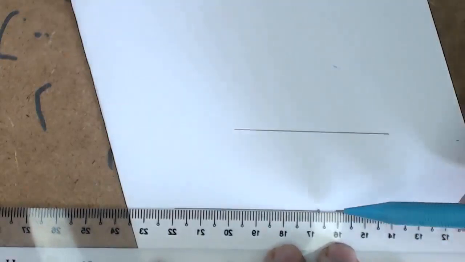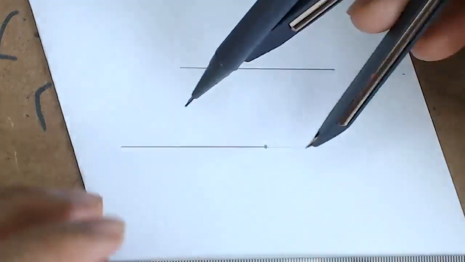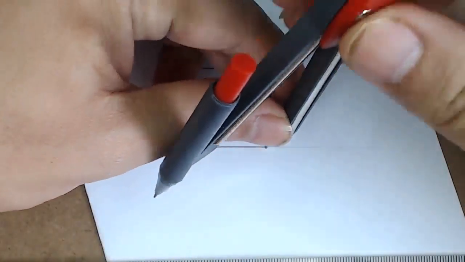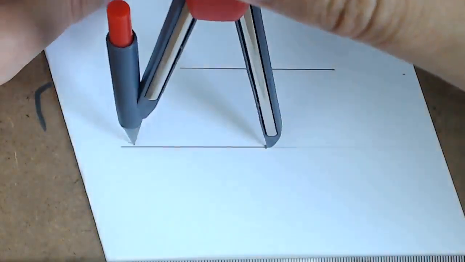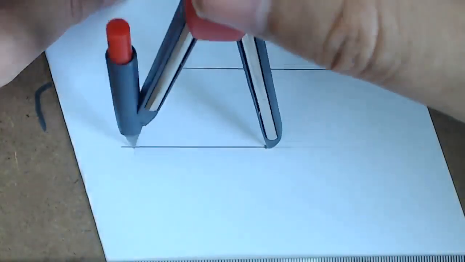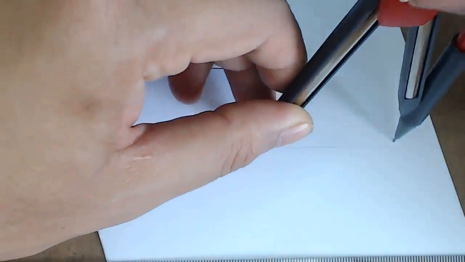And then you're going to construct as usual lah. Start from this point here. You're going to construct two arcs at the left and at the right, like this.